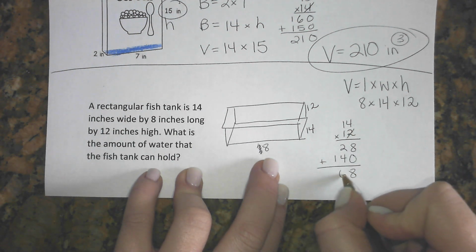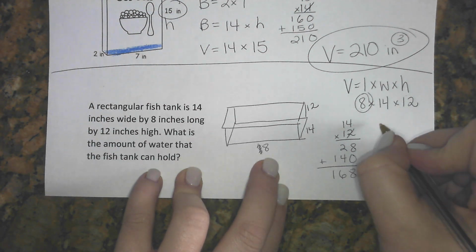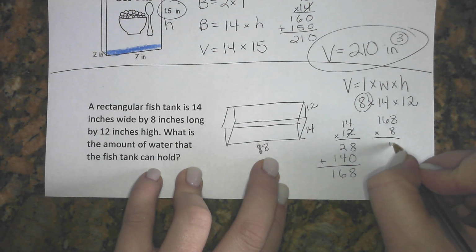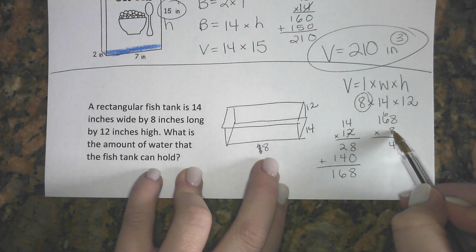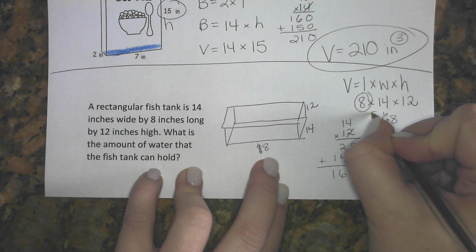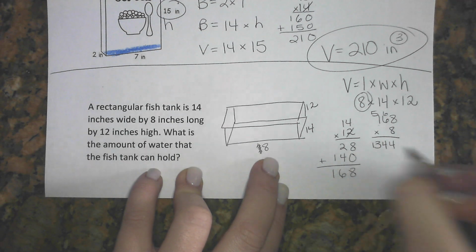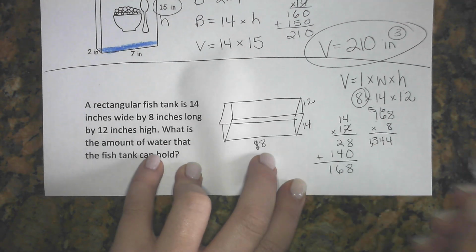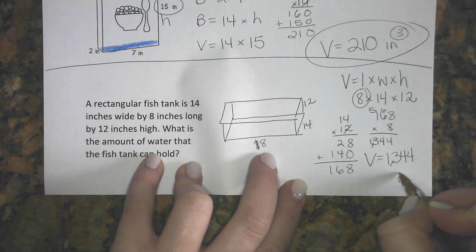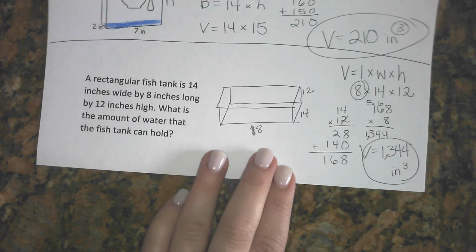Add everything up. But remember, I'm not done because I didn't multiply that 8 yet, so I need to go ahead and do that now. 168 times 8. So 8 times 8 is 64. 6 times 4 is 24, plus 6 will be 30. 1 times 8 is 8. Plus 5 would be 13. So I have a volume of 1,344 inches cubed for the fish tank. So that's about how much water that fish tank can hold.